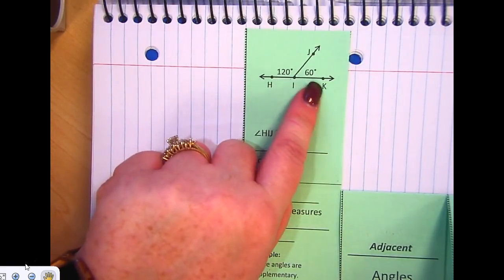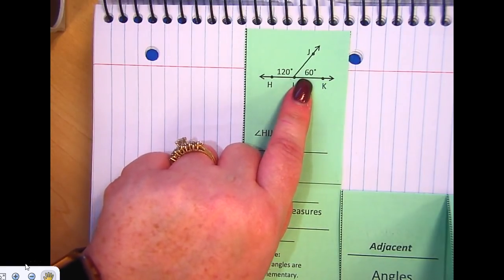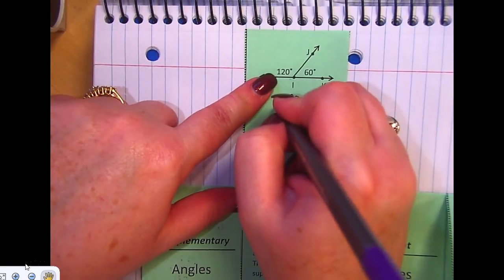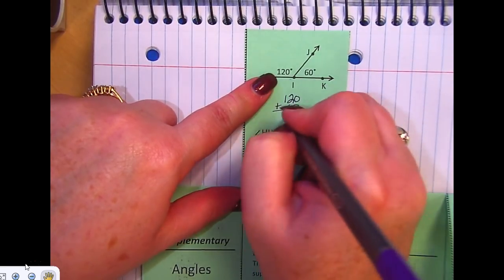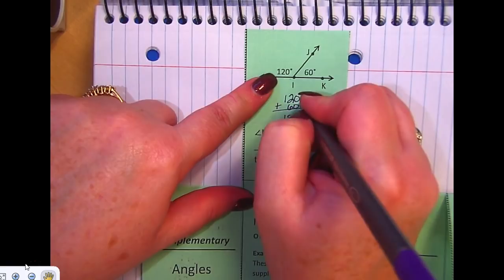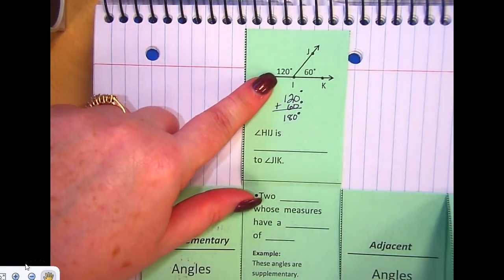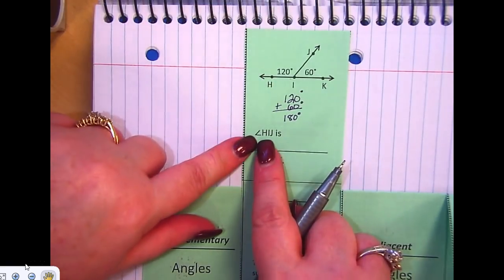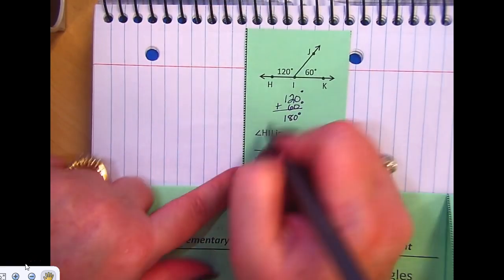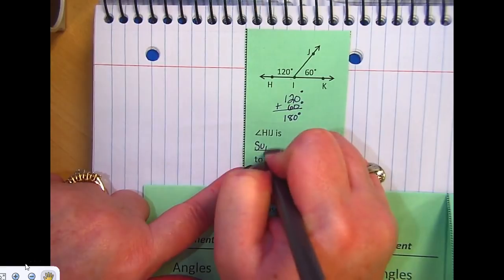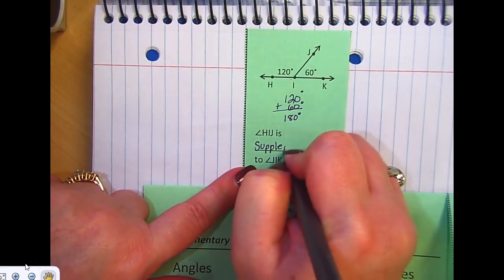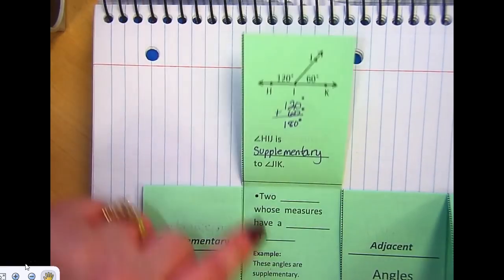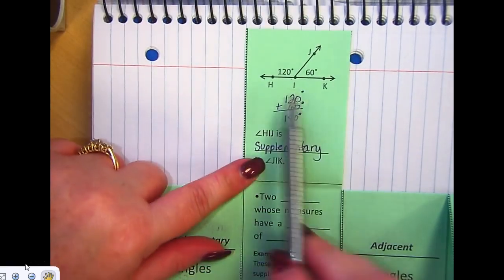So if I add those two things up, what should I get? 120 plus 60 should be 180 degrees. And that is what makes them a supplementary pair. So angle HIJ is supplementary to angle JIK.